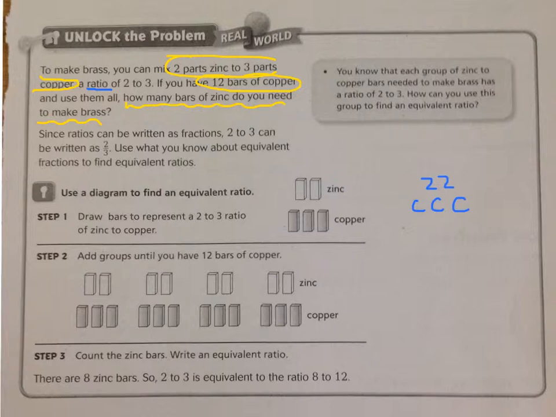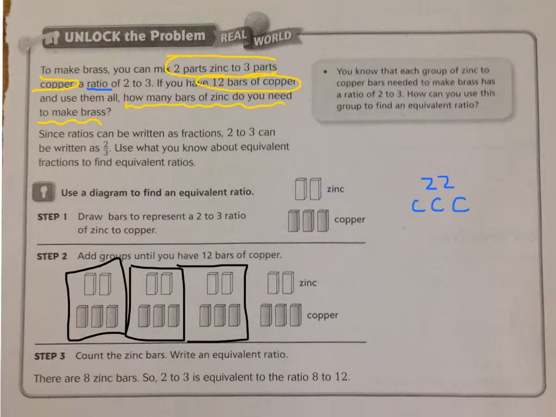Step 2 is to add groups until you have 12 bars of copper. So you can see right here that this was one group, there's a second group, and a third group, and then a fourth group. And they stopped because you ended up with 3, 6, 9, 12 bars of copper, which is what they told you how many bars of copper you had to work with.